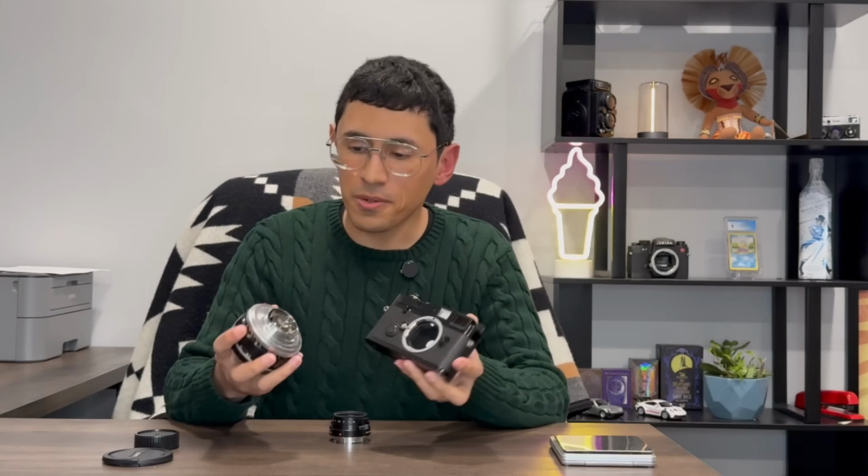Okay, now we're going to mount it onto my Leica MP film camera. Right, there we go. So that's how it looks on body. One important thing about it, once you get it on any Leica M body, is that, as you can see, I'm going to zoom in. Once you get it on, you can't get it off. It's pretty much stuck there.